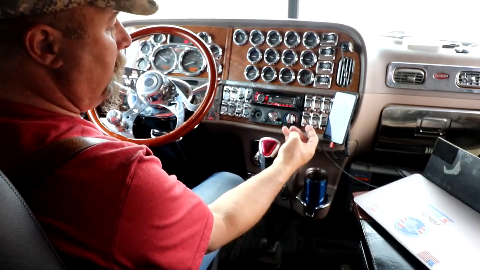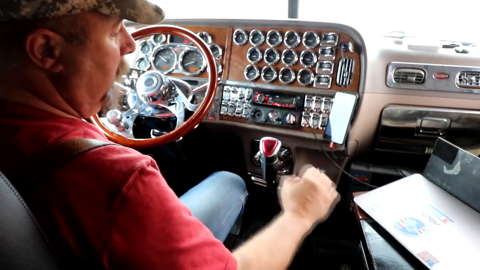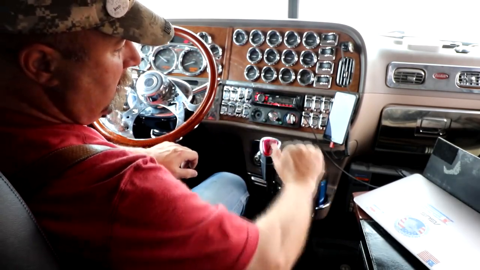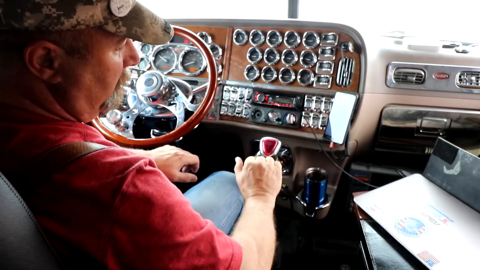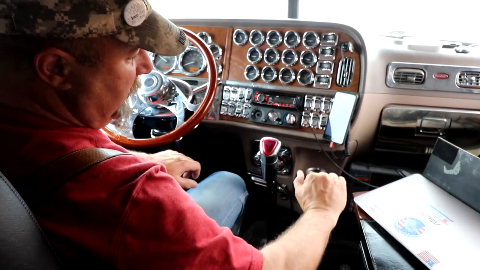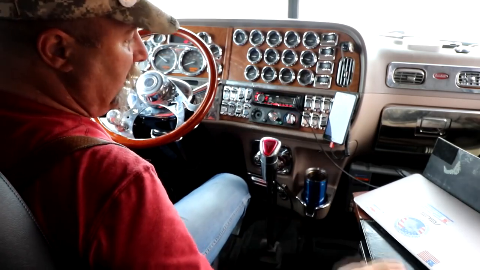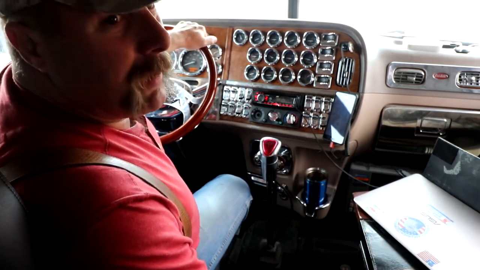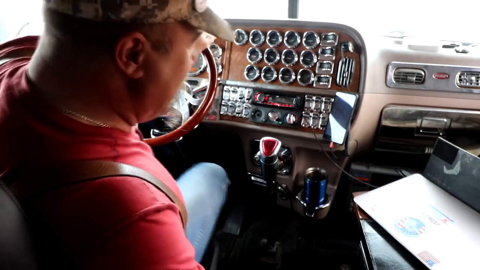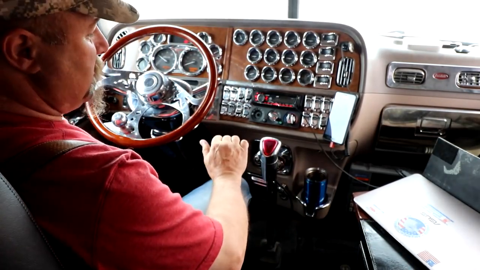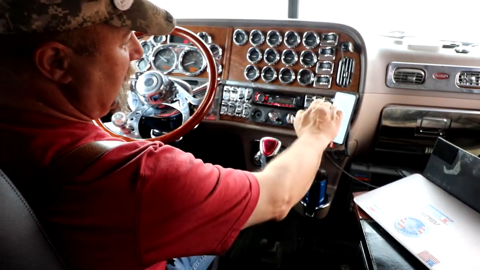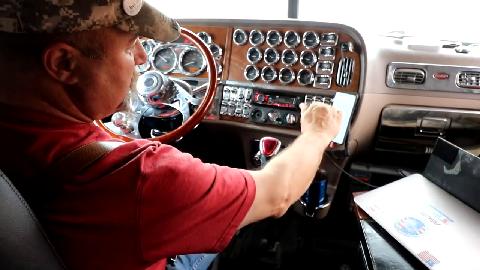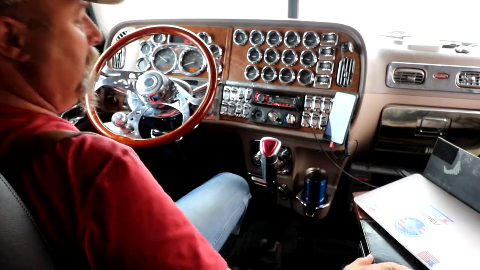Then I'll flip to the high side, and instead of coming all the way back to this gate, we'll go up to this gate. So we're at 10, 11, 12, 13, 14, 15, 16, 17, 18. All right, that's your 18 gears. If you want to understand that better, just rewind it and watch it again. 1, 2, 3, 4, 5, 6, 7, 8, 9, 10, 11, 12, 13, 14, 15, 16, 17, 18. Okay? All right.